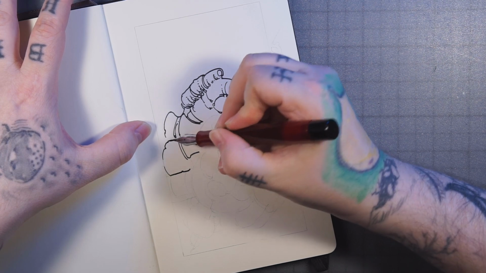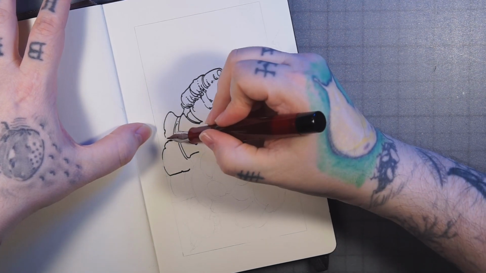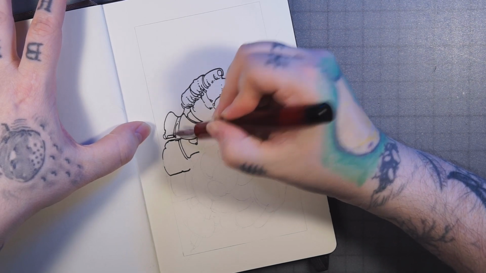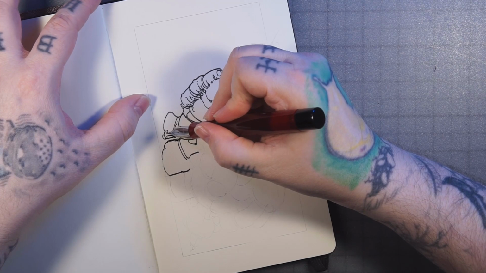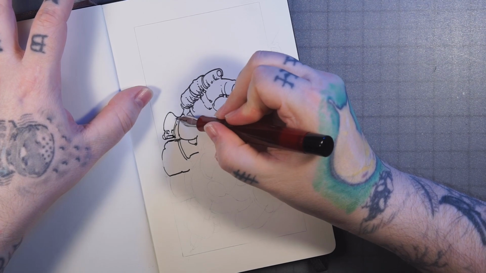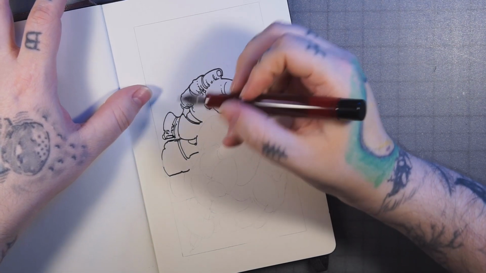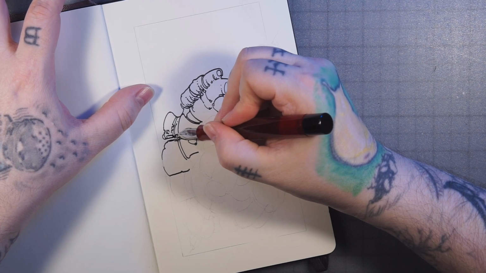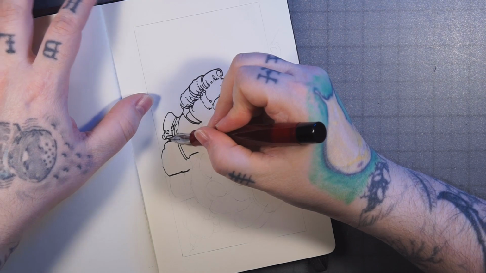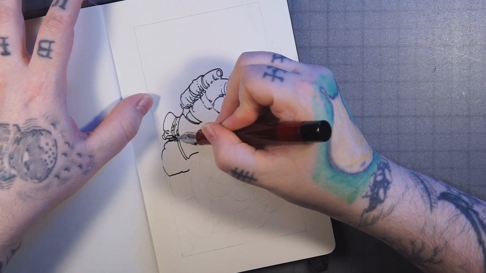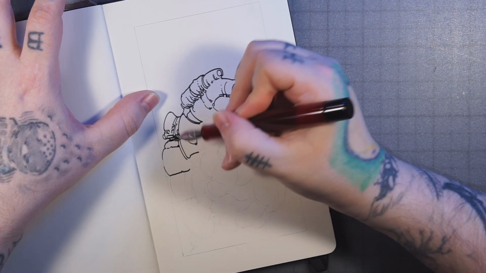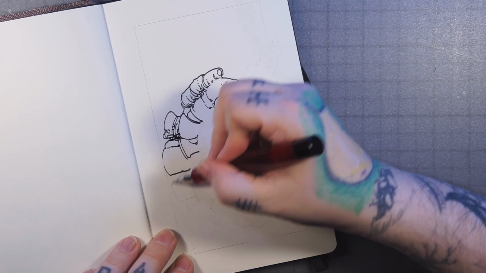I will find the perfect ink drawing sketchbook at some point. This one might be it. I don't know. But we're going to fill out this sketchbook first, I think, because I don't want to just leave a half-filled sketchbook. I have half-filled sketchbooks, so I don't know why I'm so determined not to do that with this one, but we will see.